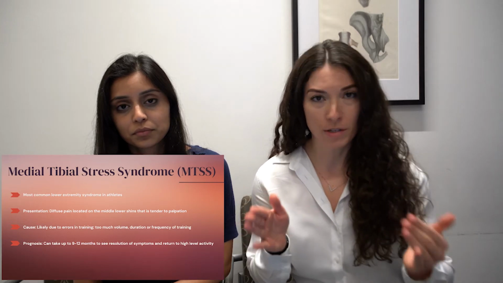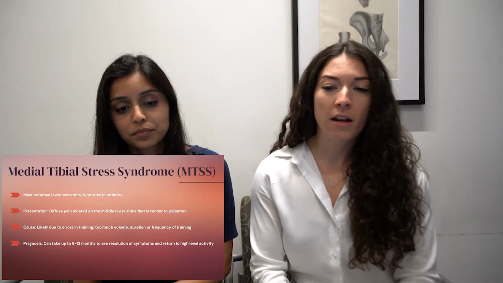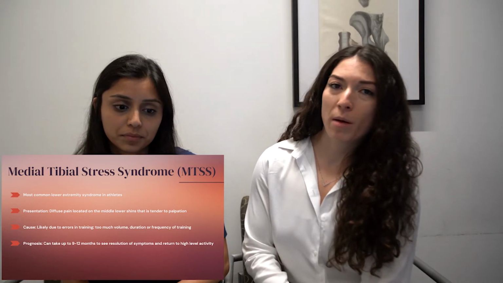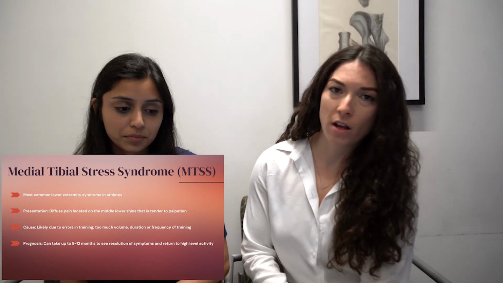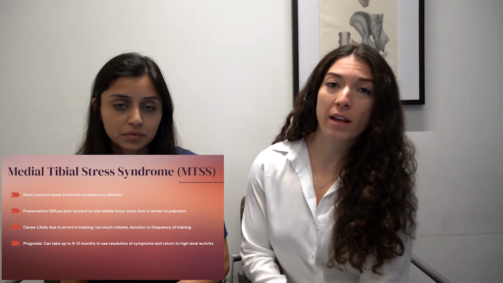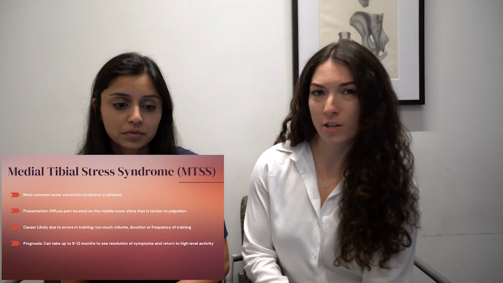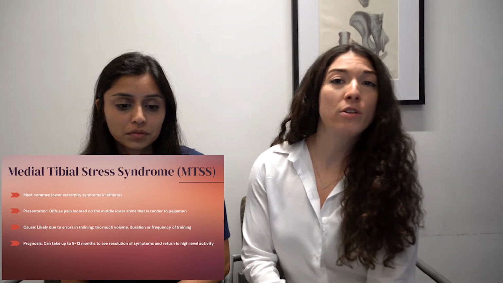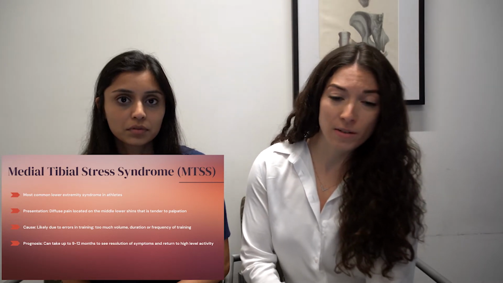So this pain will present as diffuse pain, so not focal, not one spot, but more of a broader region of pain. And it'll be located on that middle side of the lower shins. It'll also be tender to palpation. So if you put your finger along that middle side of the lower leg of your shin, it should be a little bit tender to touch. And that could occur for up to hours or days after the aggravating activity.